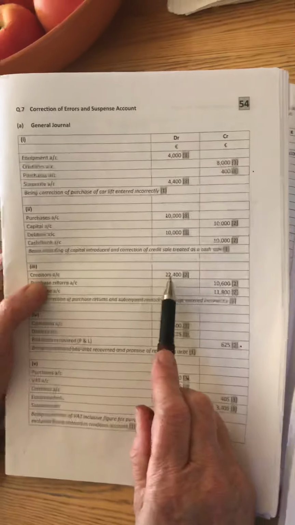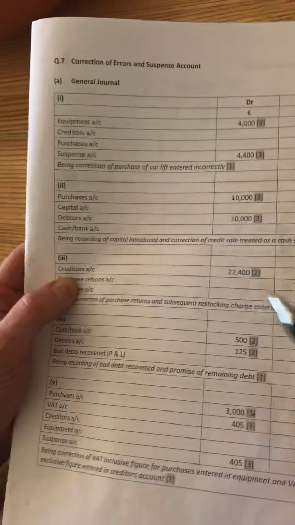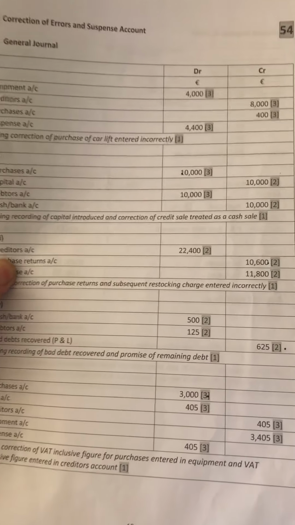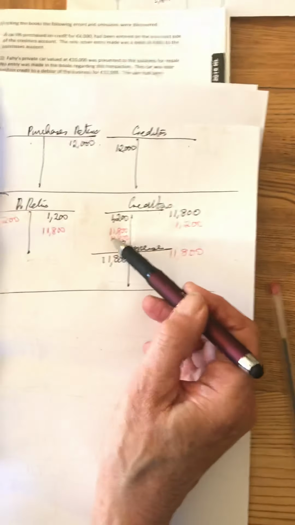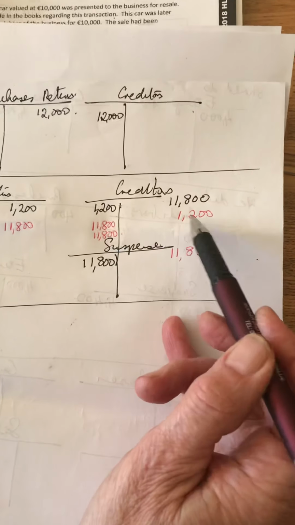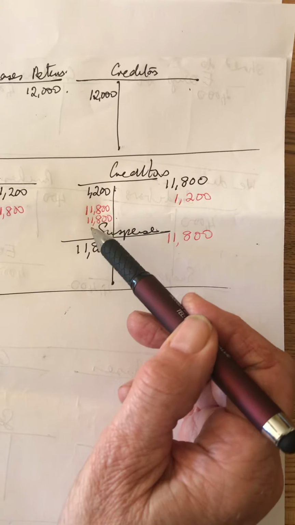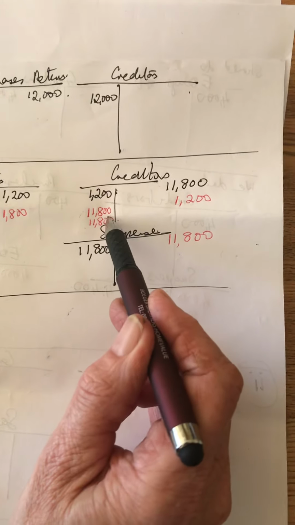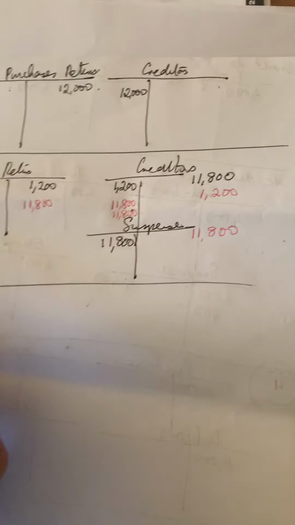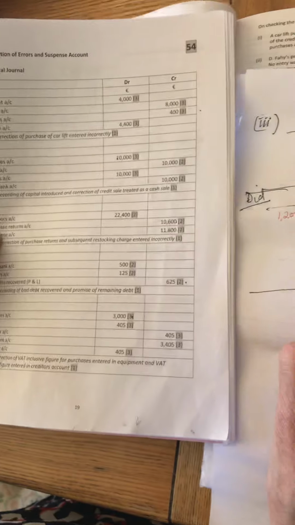My creditors are debited with 22,400. If you add up my creditors there, 8 and 8, 16, that's 23,600 minus 1,200 is 22,400. So that gives you a debit of 22,400. My purchases returns are credited with 10,600.